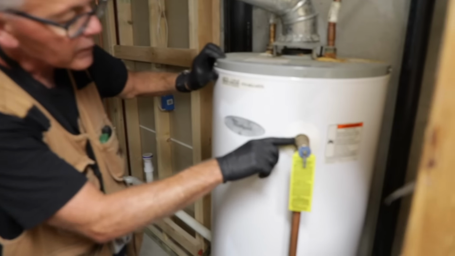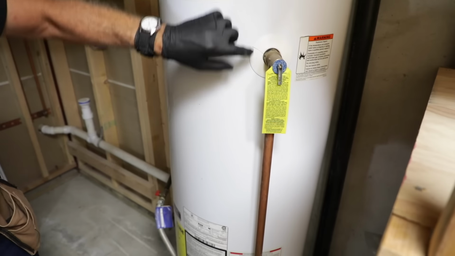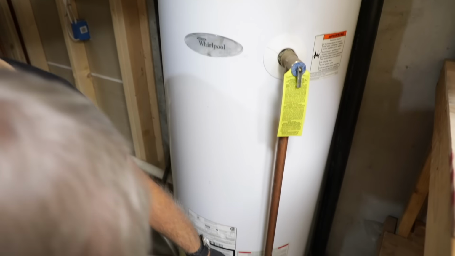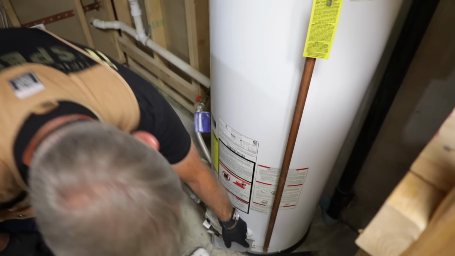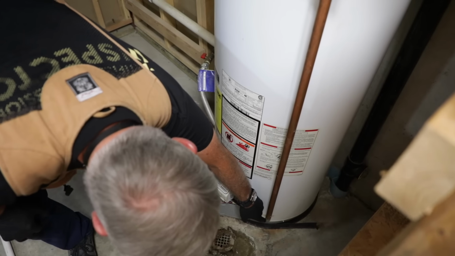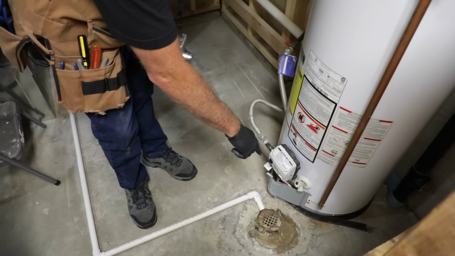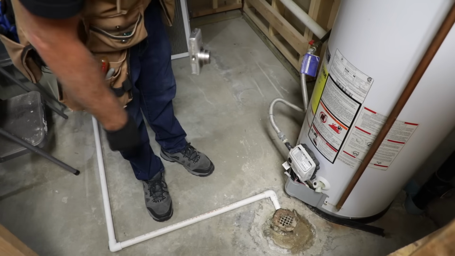Next thing I'm going to look at is this TPR valve. It's in place. I don't see any corrosion around the base. I want to make sure I've got my extension on here that goes all the way towards the floor. Typically you want to see no more than 6 inches between the extension and the floor itself. Also want to make sure we're close to a floor drain in case the water heater would have to release any high pressure.